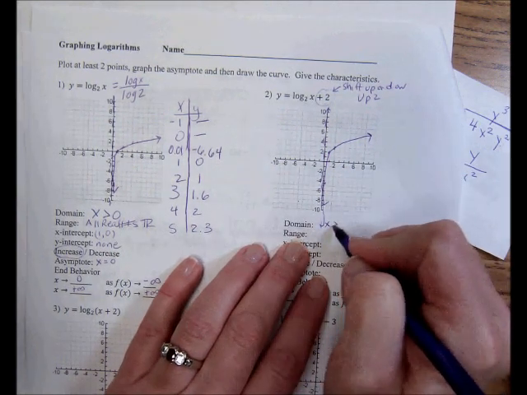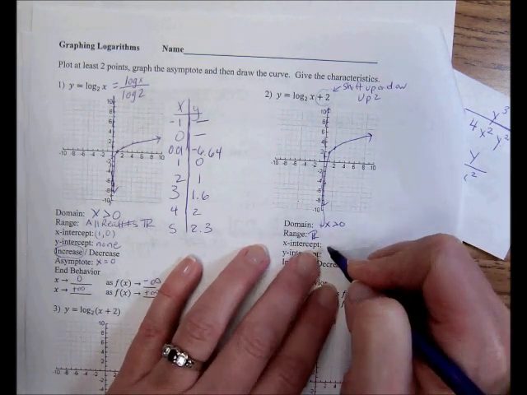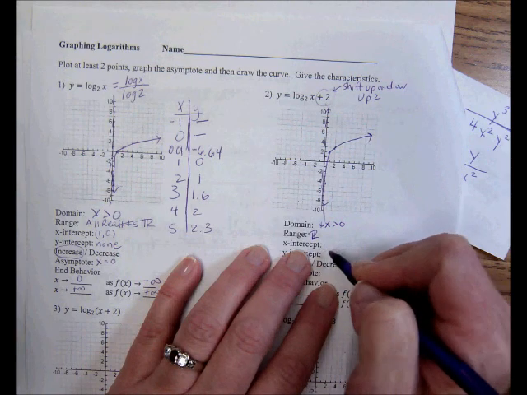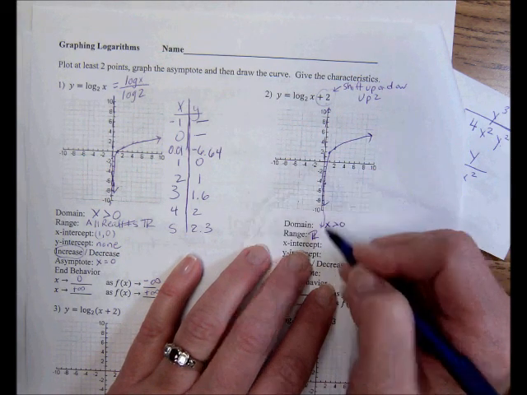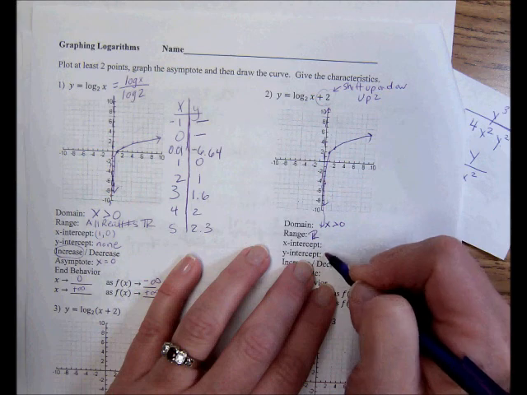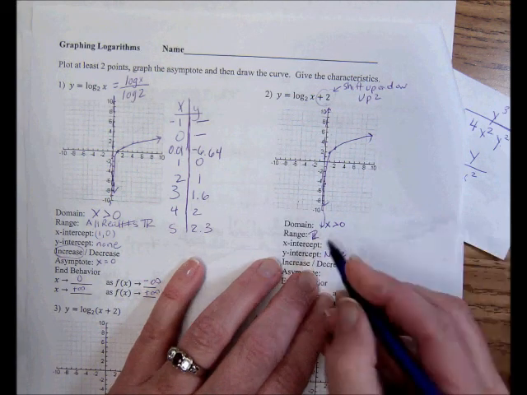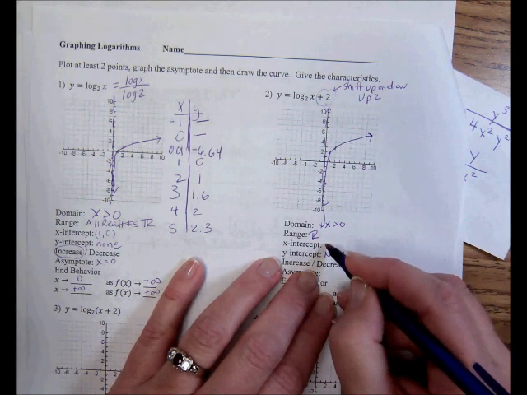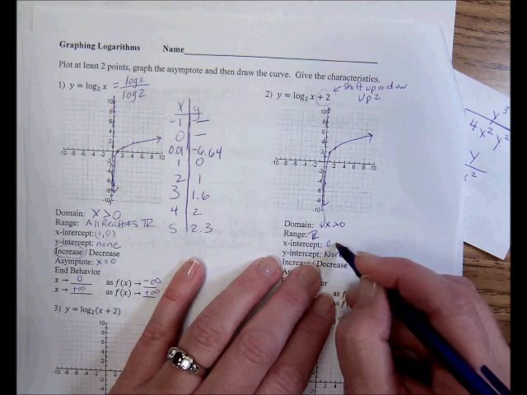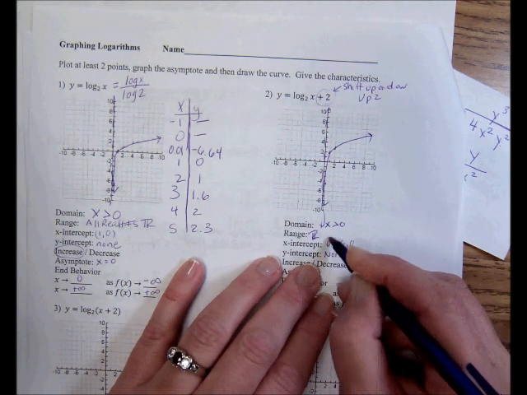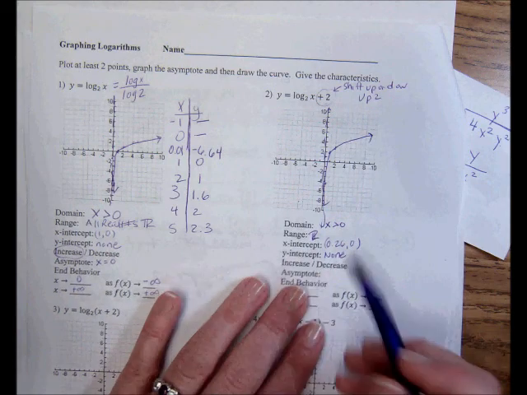So my domain is exactly the same. My range is all real numbers. My x-intercept is a little bit different. It's going to be somewhere close to 0, and you can plug that into your calculator and figure it out. I think it's about 0.25.